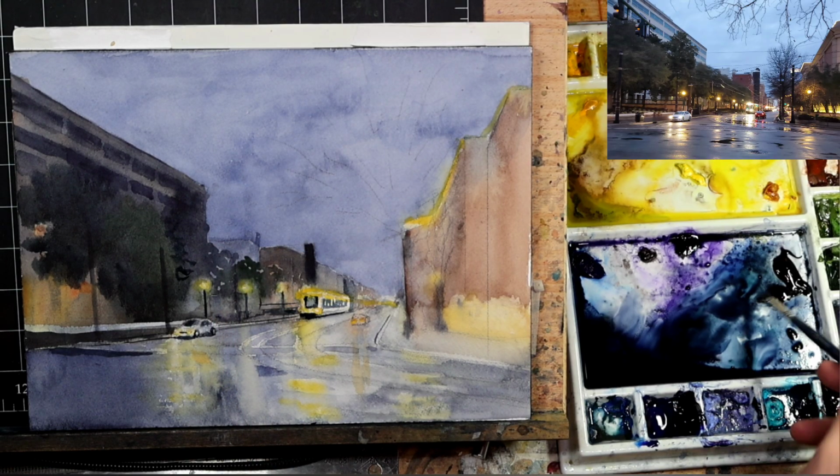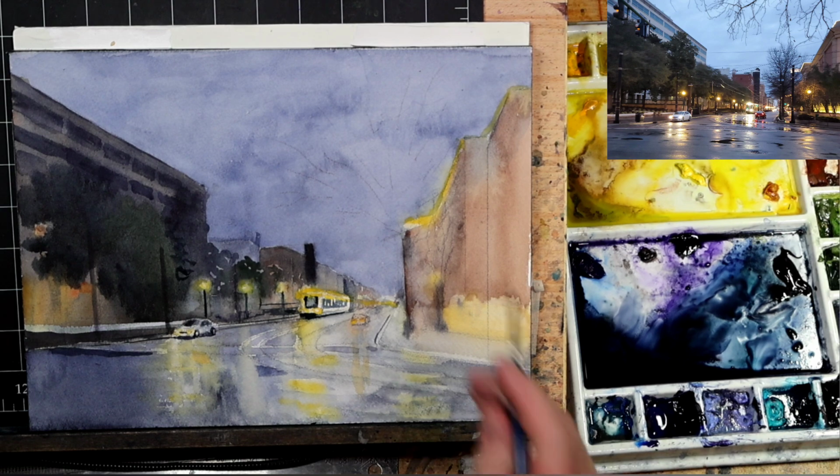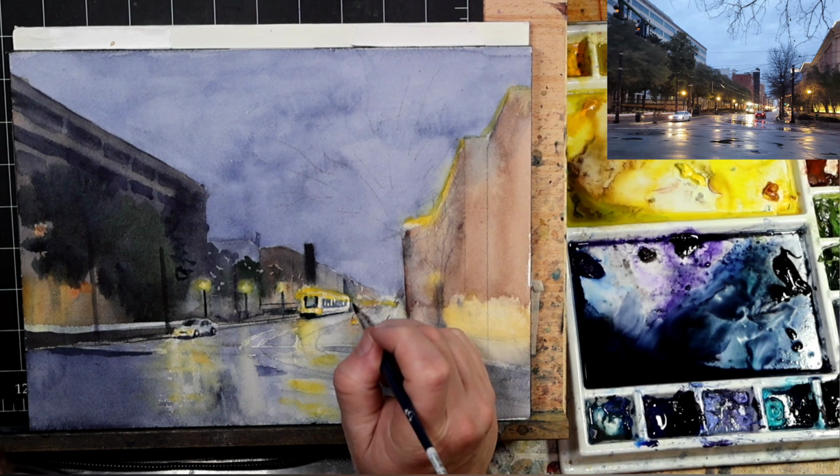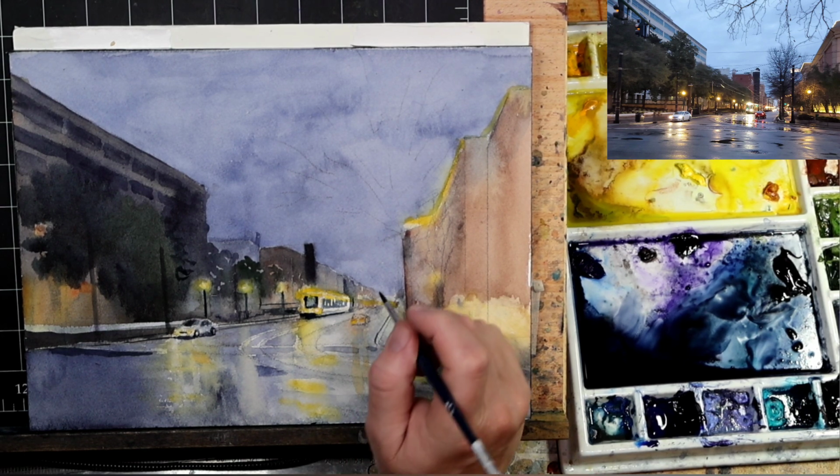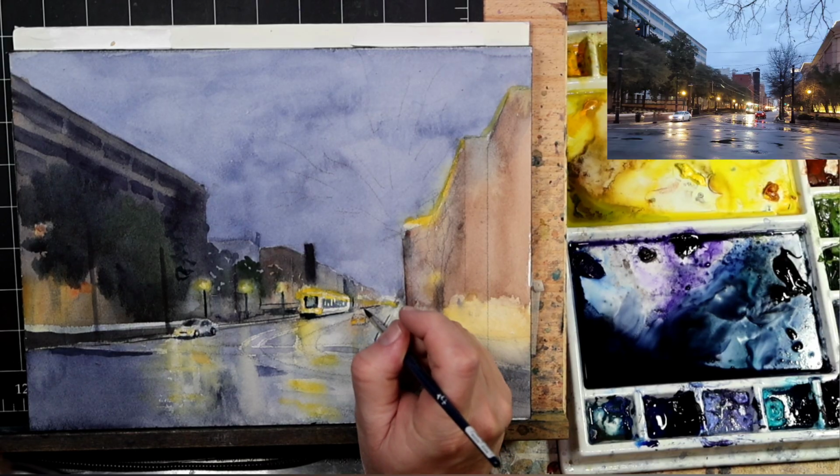Side of the tree over there. Skipping around a little bit. And we're going to come back in here, put in a few dark lines.